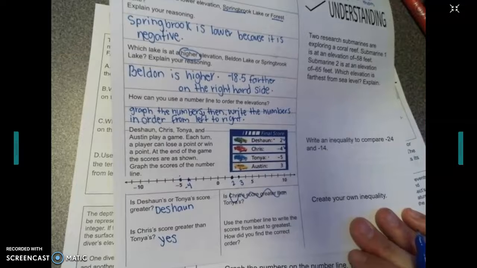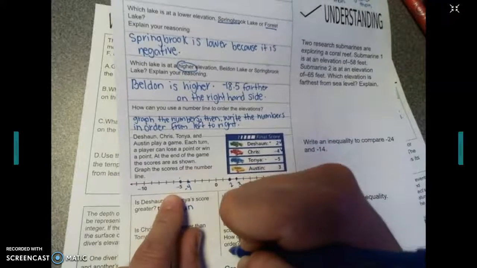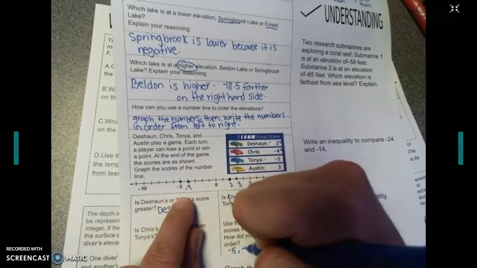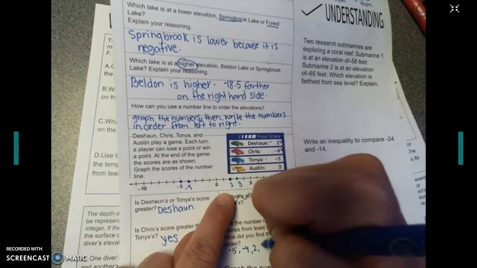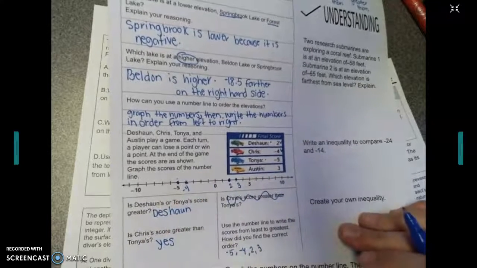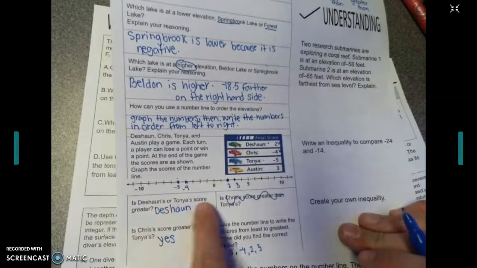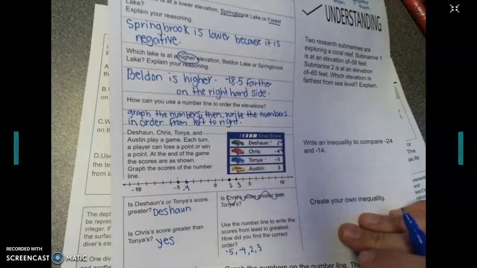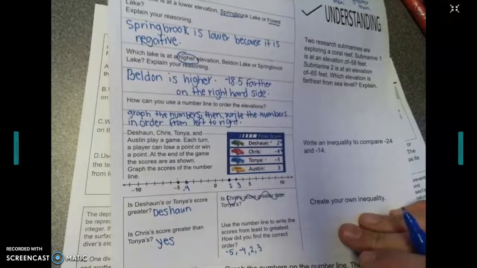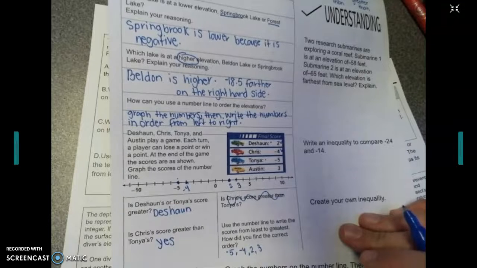Use the number line to write the scores from least to greatest. How did you find the correct order? So we have -5, -4, 2, and 3. How did you find the correct order? They are in order. Right. When you write them down left to right, they go up. So if you have your dots on correctly, it's going to be correct when you write them out.